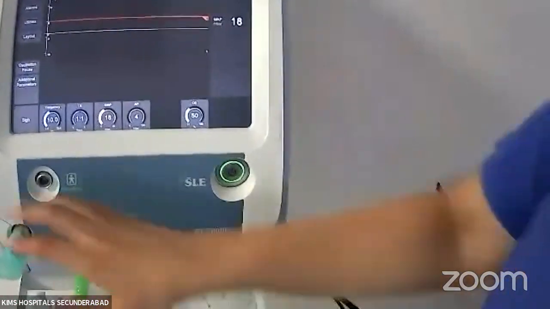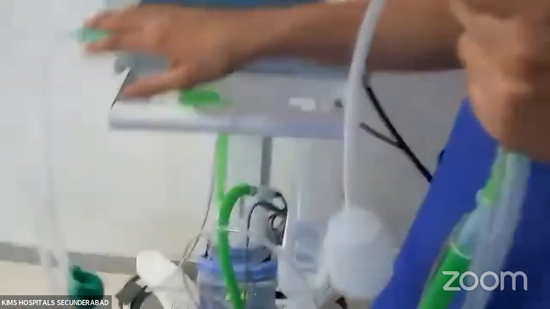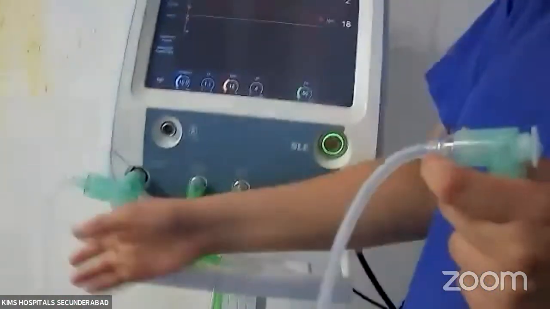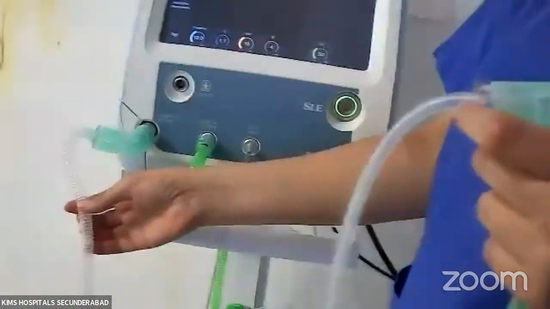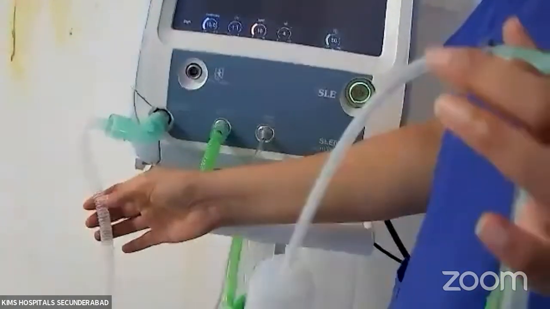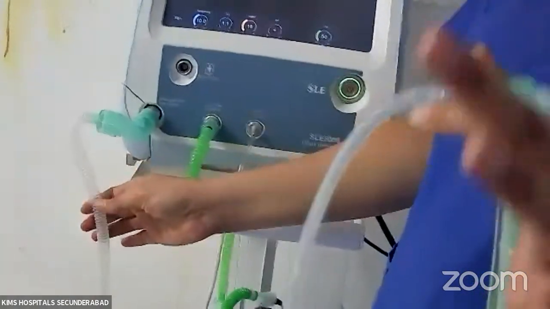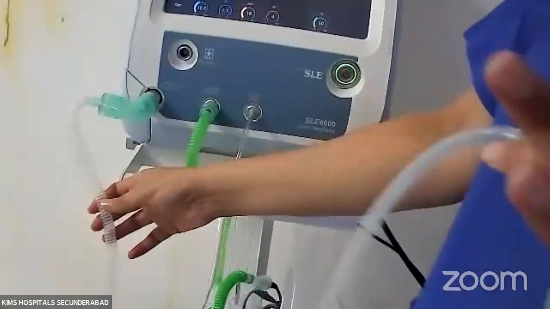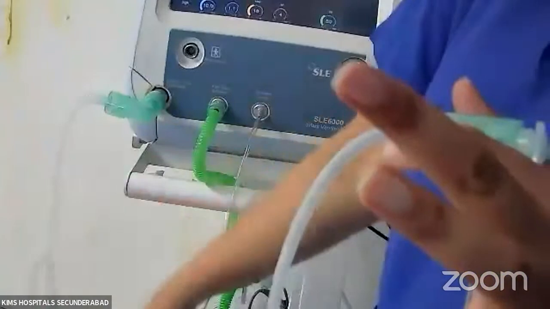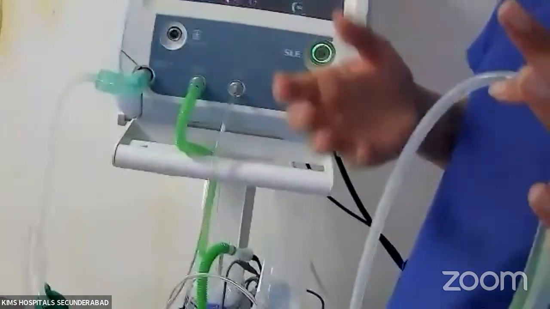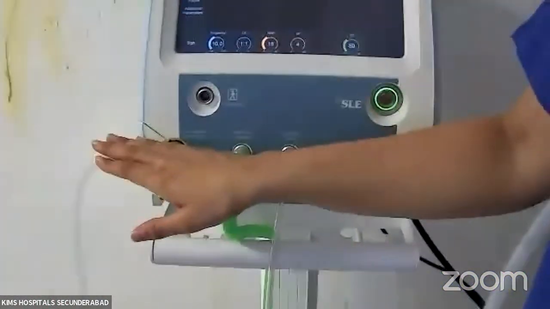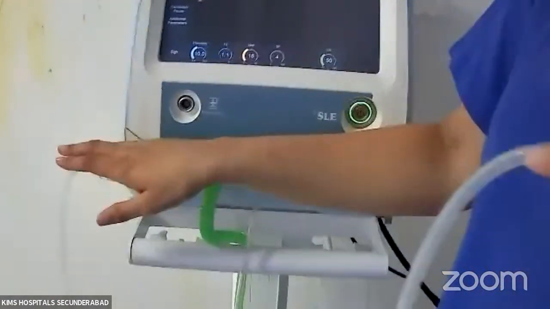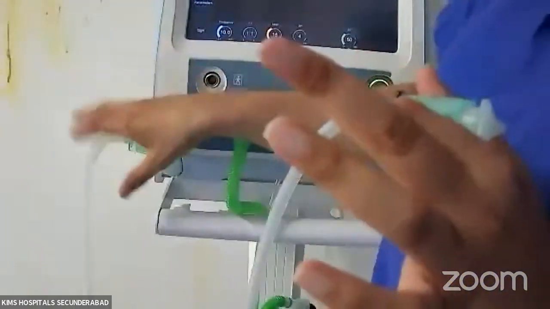So first and foremost, use the circuit that is specific or designed for the ventilator. Using an adult circuit or pediatric circuit will result in a lot of circuit volume losses, and we must remember that we are dealing with physiological tidal volume. So already the tidal volumes at which we are operating are around 0.5 to 1 ml per kg. So further, if there are circuit losses in the volume, then this is going to make it ineffective.